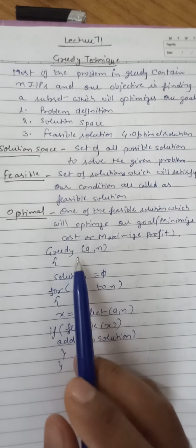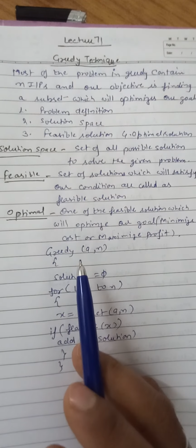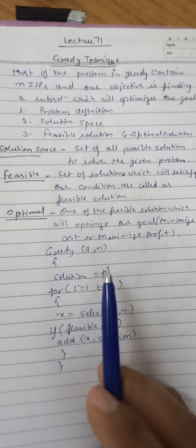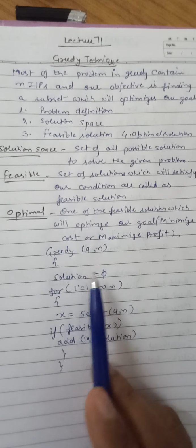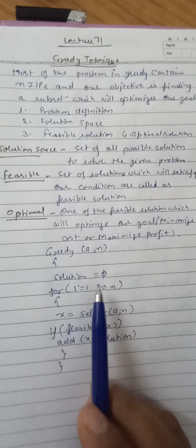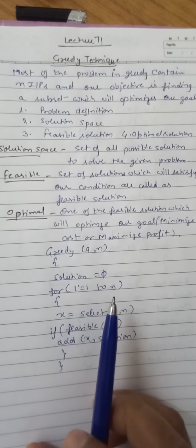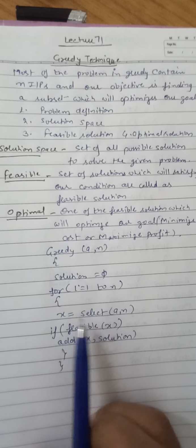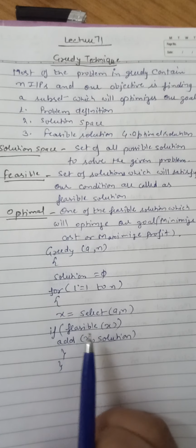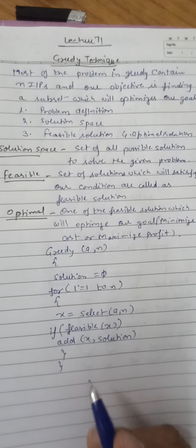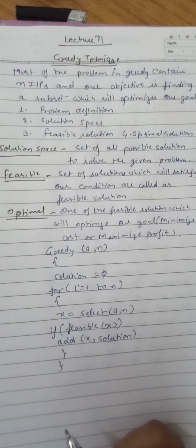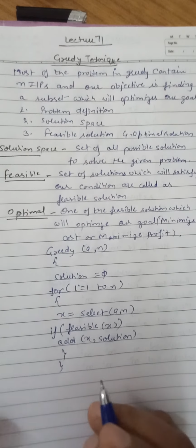So this is just a normal abstraction of the code, how we can solve greedy problems. Initially we take the array and number of elements, initially there is no solution, then we go from 1 to n elements and find one solution x, and if it is feasible then we add it to the solution. So this is the general format of finding the solution for the greedy technique.